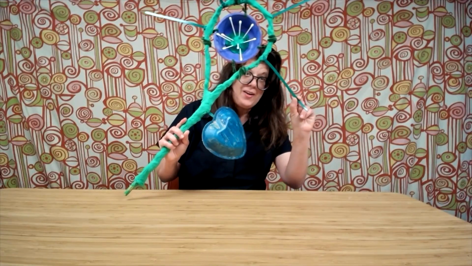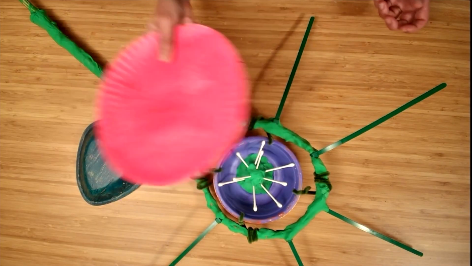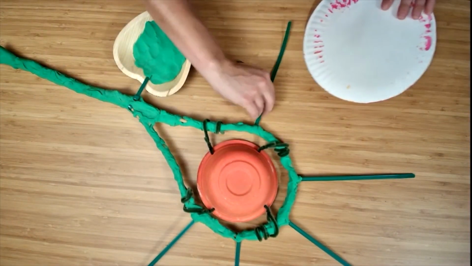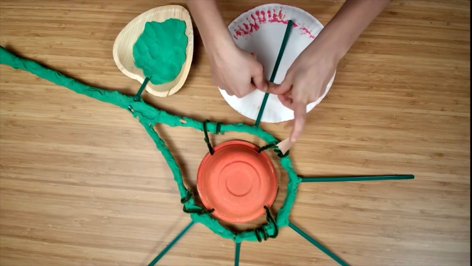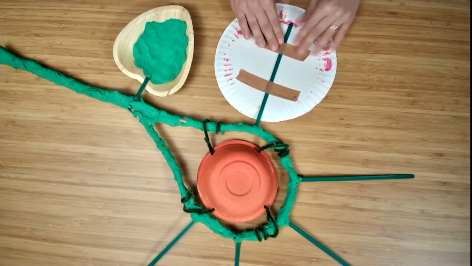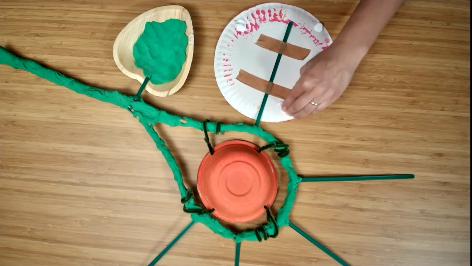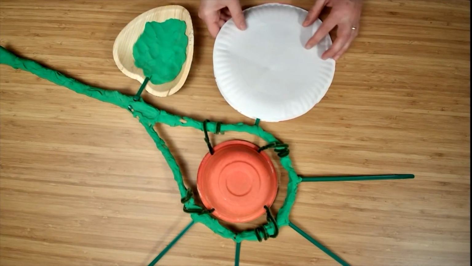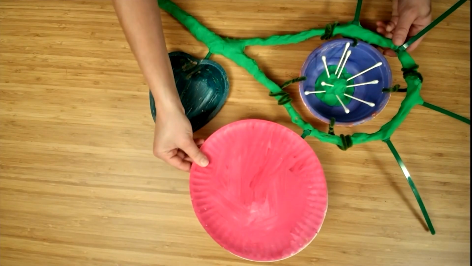Finally, we're going to put our petals on here. I'm going to show you how you can use a paper plate to make a round petal. We're going to flip our sculpture over and attach it from the back. I'll place some tape to attach the zip tie to the back of the paper plate. I'll use some air dry clay around the edges and put some on the zip tie. And then I'll use another paper plate to place on top of the air dry clay to keep this in place. And that's how you can use a paper plate to make a round flower petal.